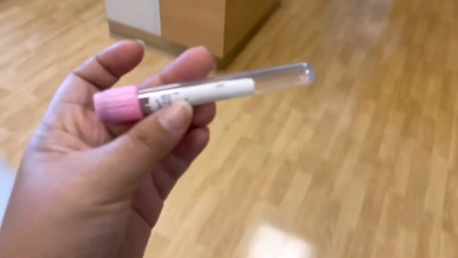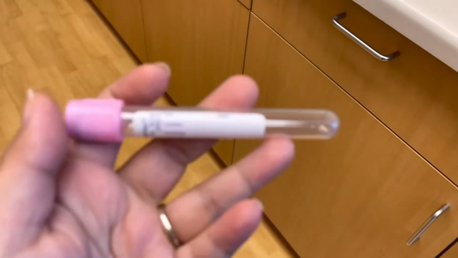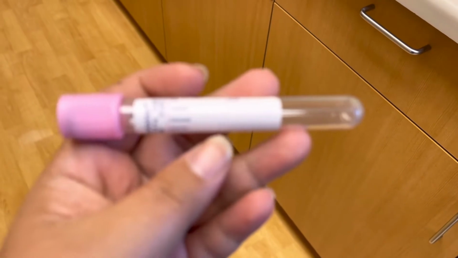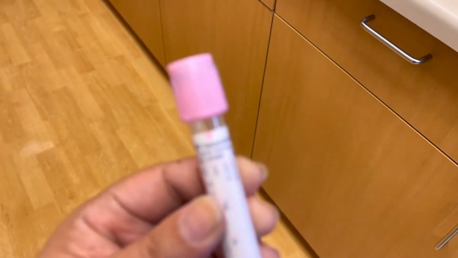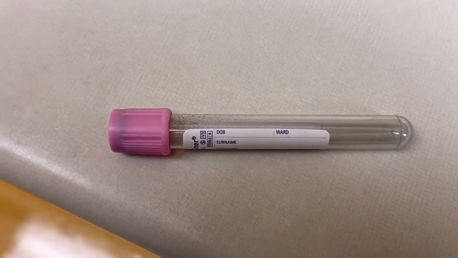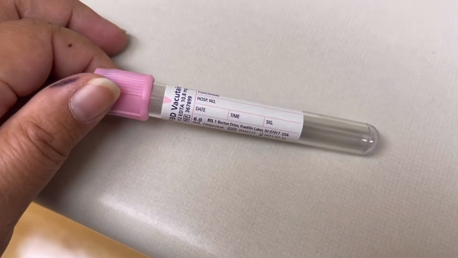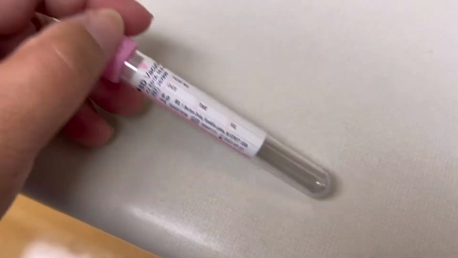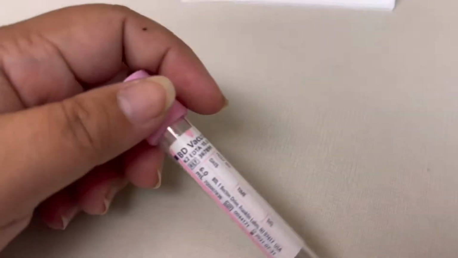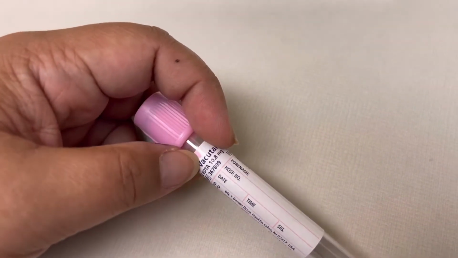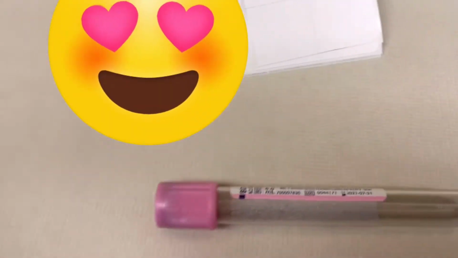Okay, so when you are drawing for blood typing or the blood bank, it goes on a pink top tube like this. The thing with this is that it has the same additive as the lavender tubes over there. It has EDTA. It has 10.8 milligrams of EDTA, I believe.